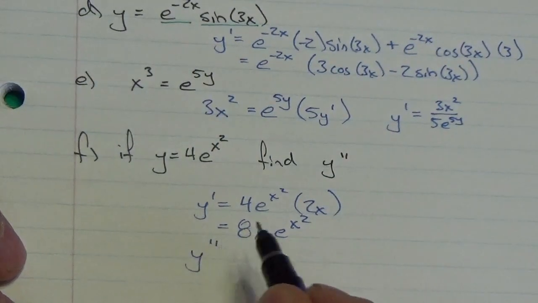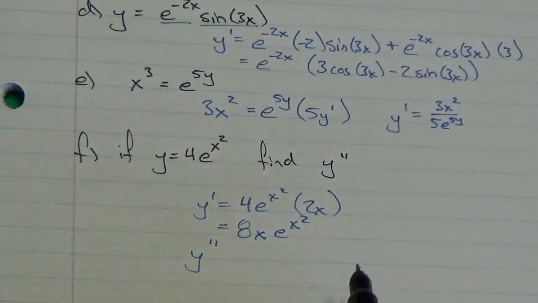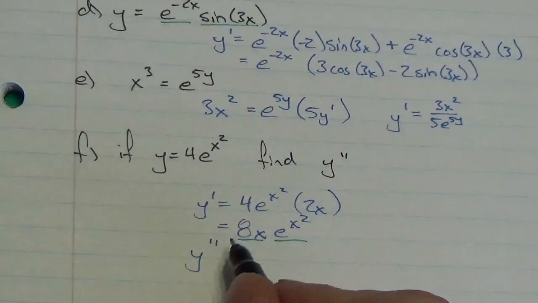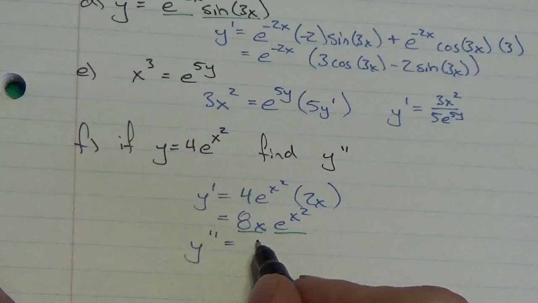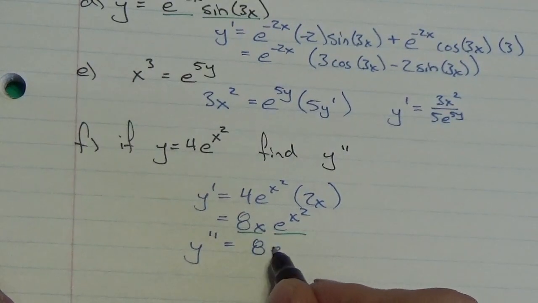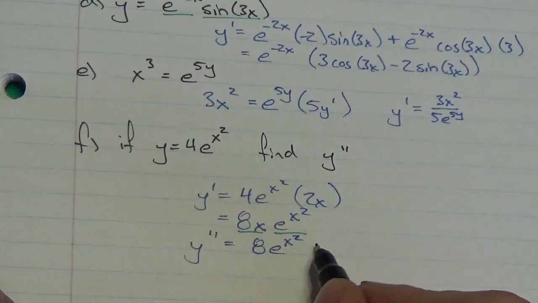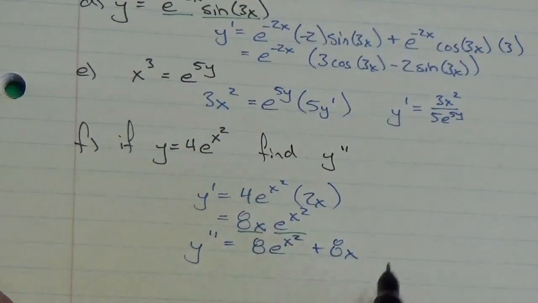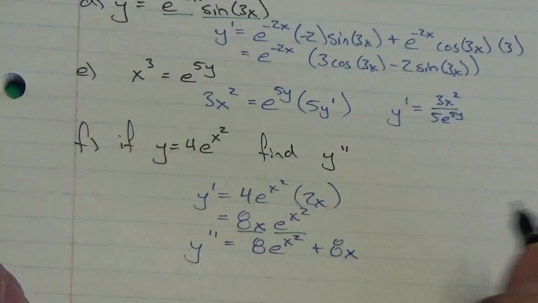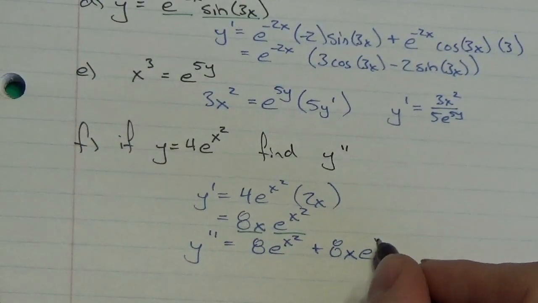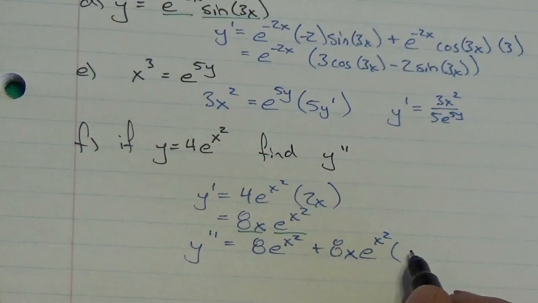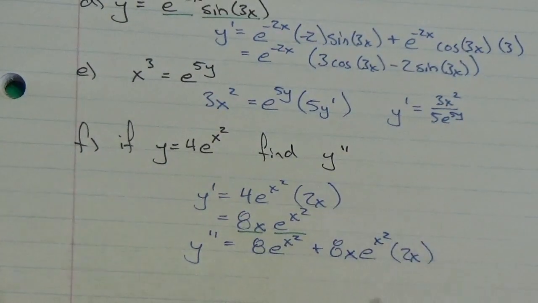And now when I take the derivative of this, for my second derivative, just note that I've got two functions there. The derivative of 8x will be 8 multiplied by the second function, e to the x squared, plus 8x multiplied by the derivative of that second function. And again, it's exponential, so it's going to be e to the x squared. And then I have to multiply by the derivative of the exponent, which will be, again, 2x.